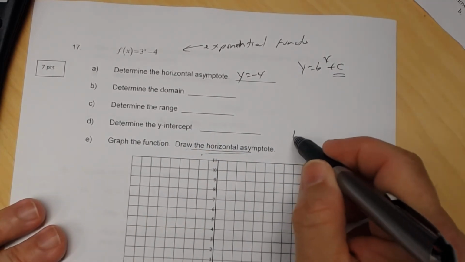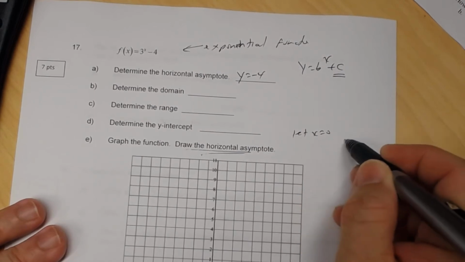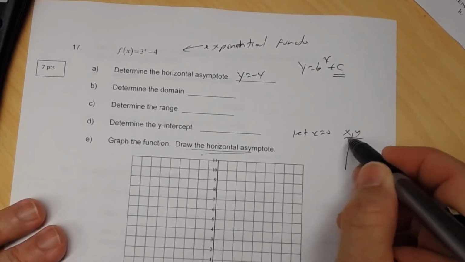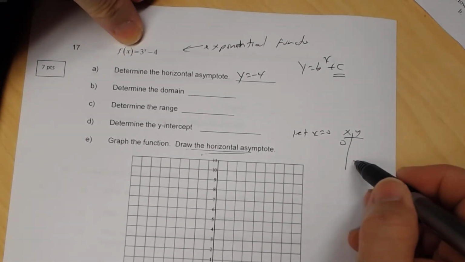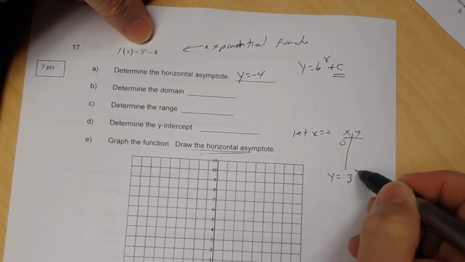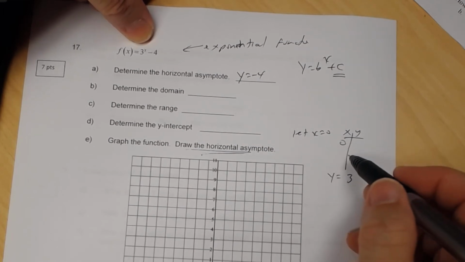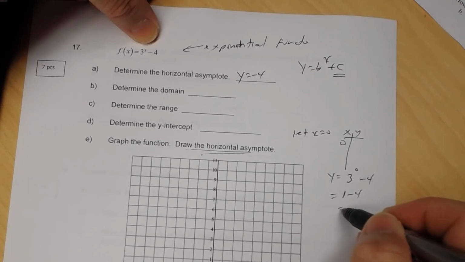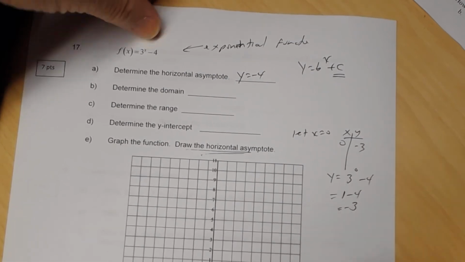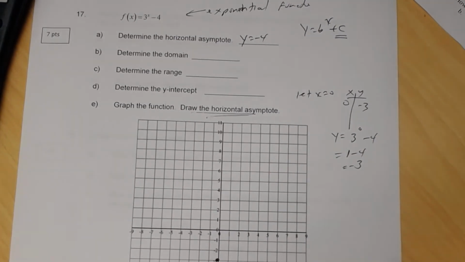To find the y-intercept, you're going to let x equal 0. So if I let x equal 0 right here, I'm going to get y equals 3 to the 0, remember x is 0, minus 4. Now remember, 3 to the 0 is 1. 1 minus 4 is -3. So there's my y-intercept. My y-intercept is -3.